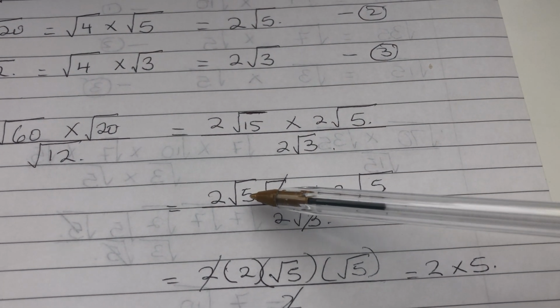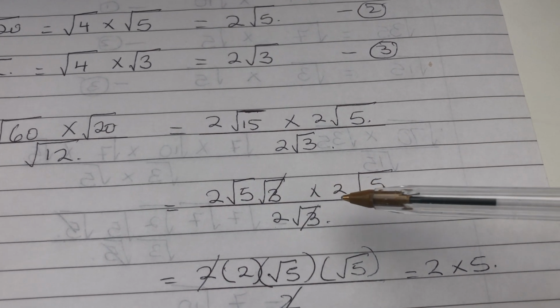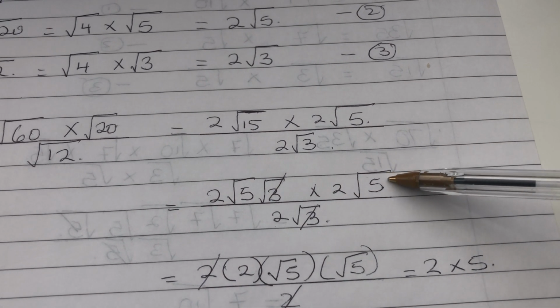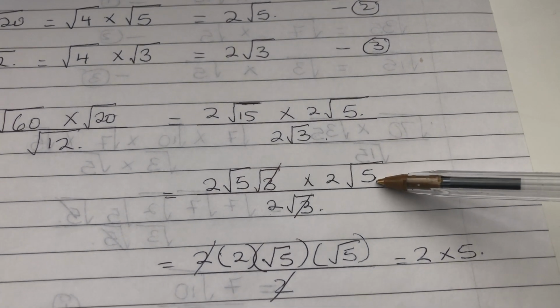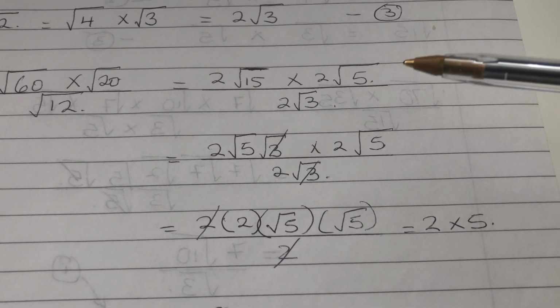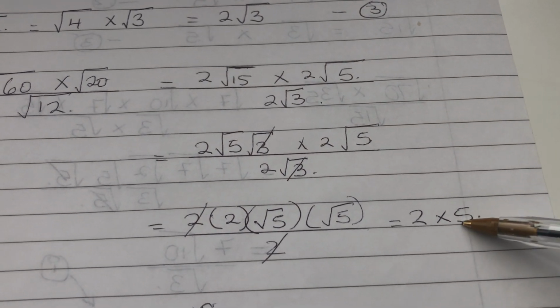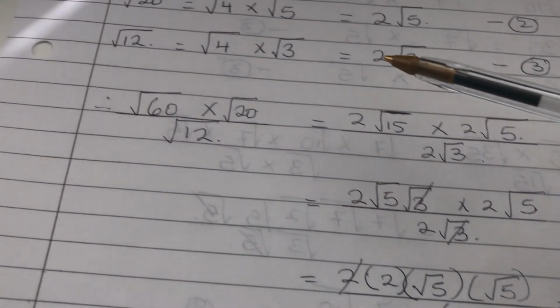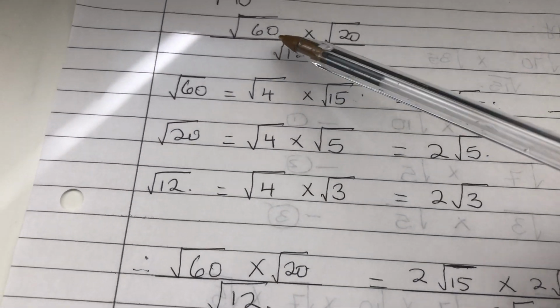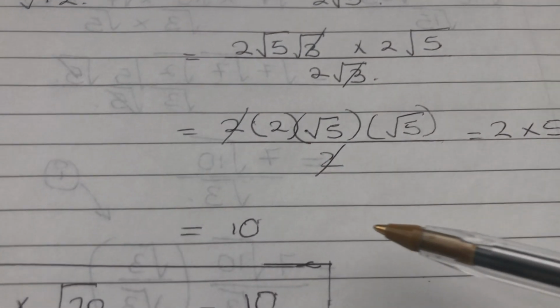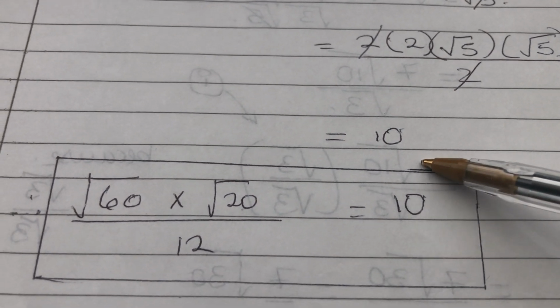Now I have root 5 times 2 root 5. From one of the rules, root 5 times root 5 is 5. Okay, times 2, 10. Okay, so all of that, I've simplified it to 10.